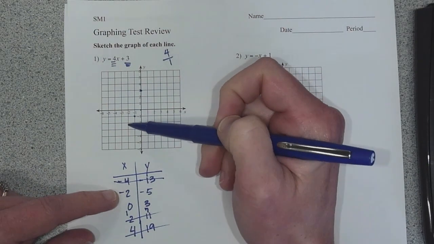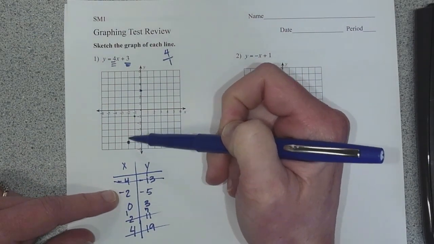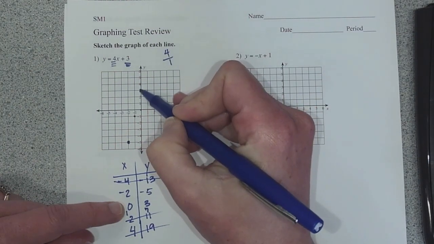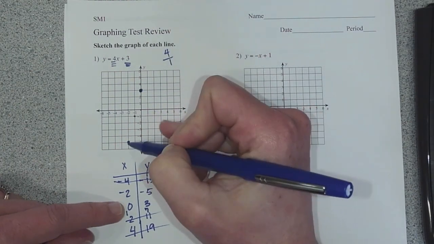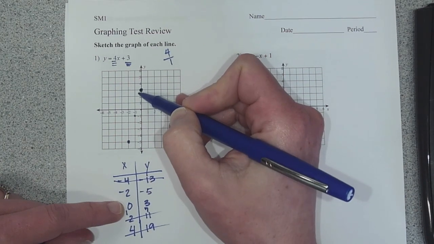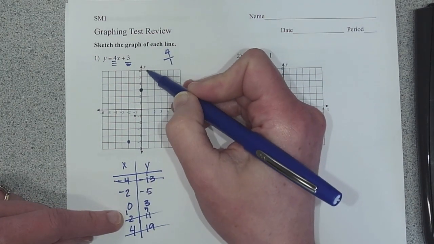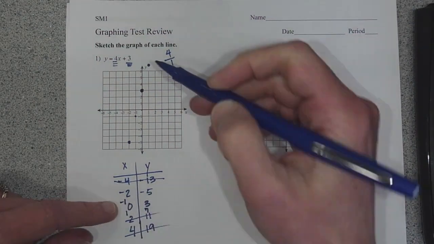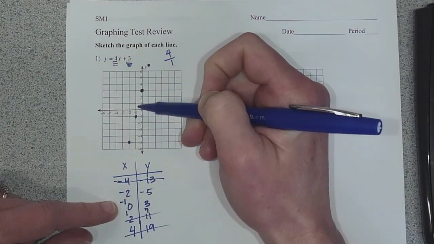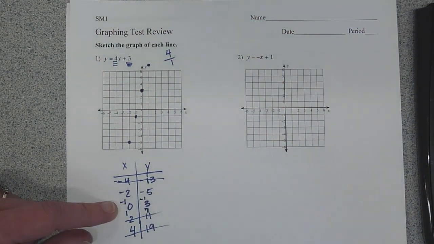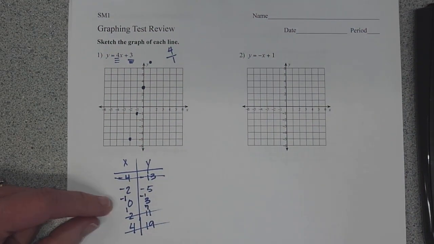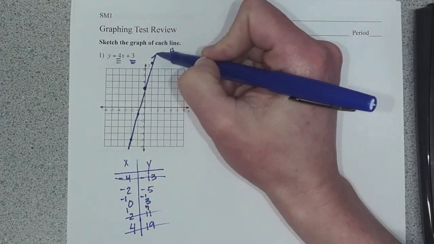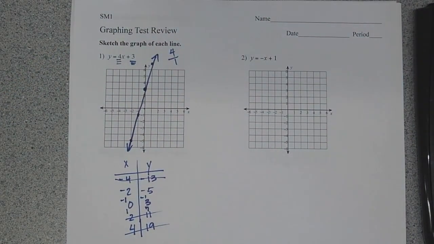So -2, -5, boom. 0, 3, I already have that from when I looked at the slope-intercept form. But if I didn't remember how to do slope-intercept form, I wouldn't have it yet. So I'd have this, and then I'd have this, and then 1, 7 will be right about there. And if I had done a -1, I know from this graph that it would be -1 here also. Okay, so sometimes you need to adjust to make it fit with what you're dealing with, and then you connect your line. Let's go on to the next problem.